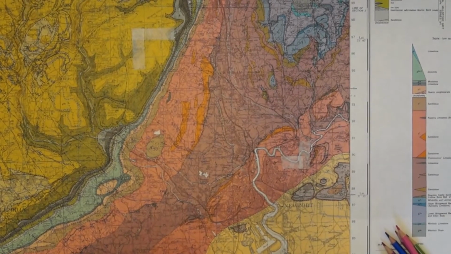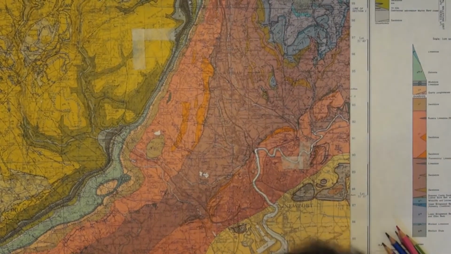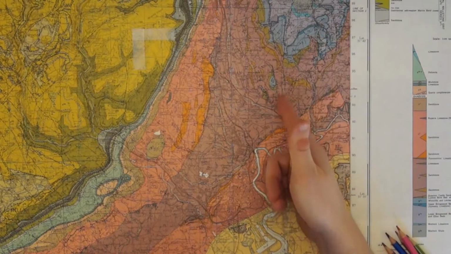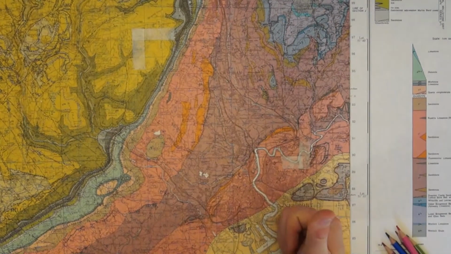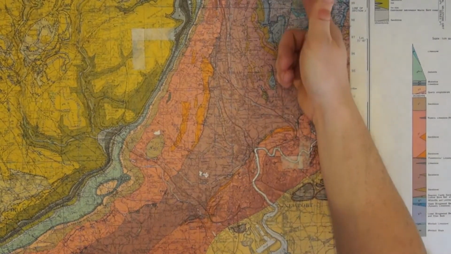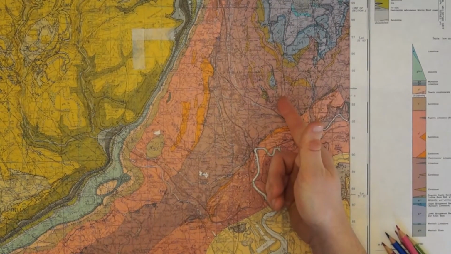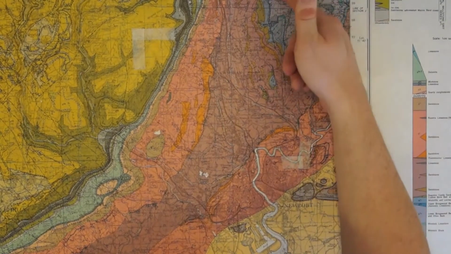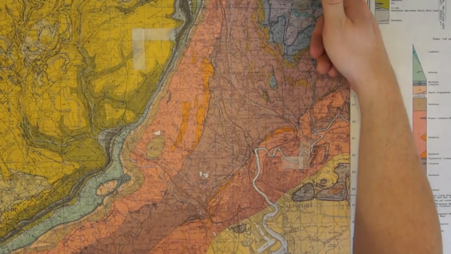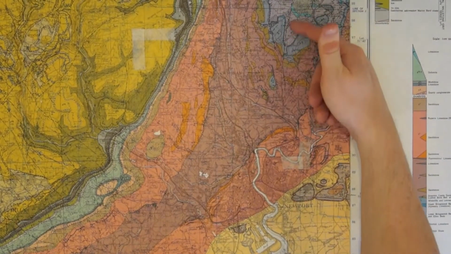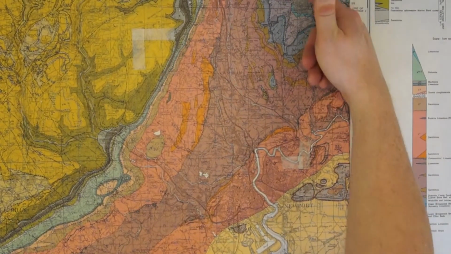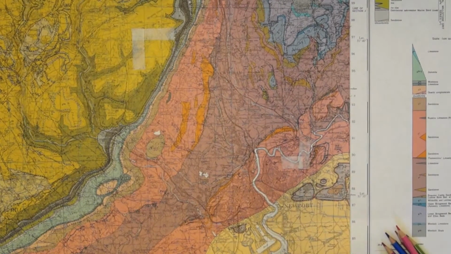But then there are one or two faults which do have a sizable displacement. For example, the largest one that I can see just from scanning the map is this Coedypine fault, which has displaced some of the beds of Silurian limestone, something on the scale of 1 to 2 kilometers.